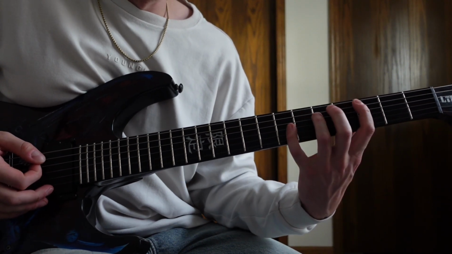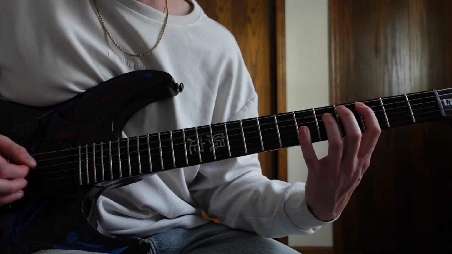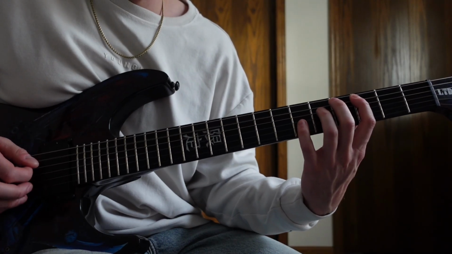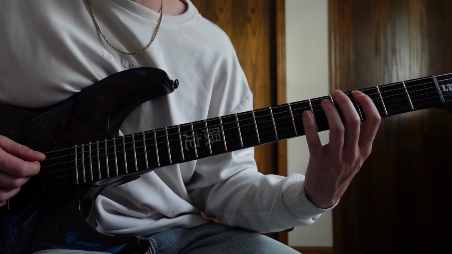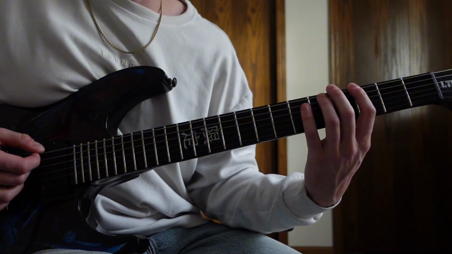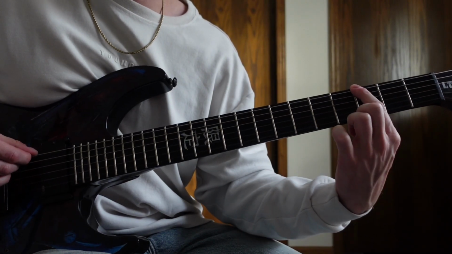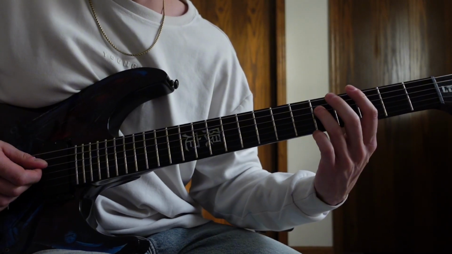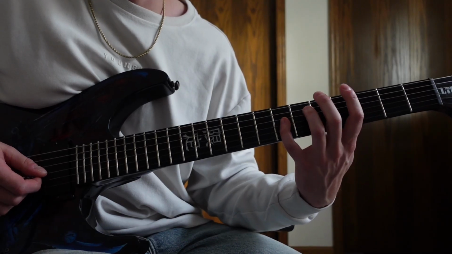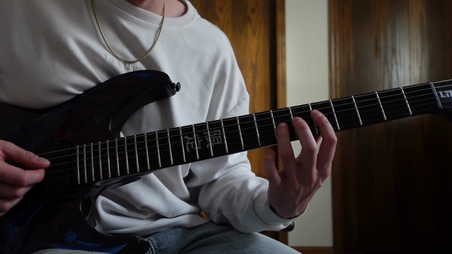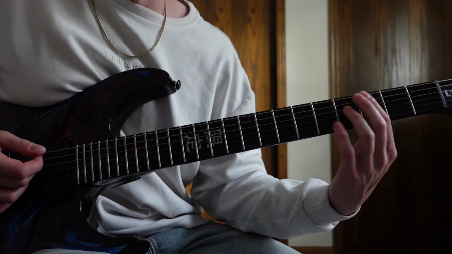The first time it's a 3, a 5, and a 7 on the A, D, G. The second time it's gonna be a 3 of the E, and then a 5 still of the D, and a 7 still of the G. So this stays the same. You're just moving your root.